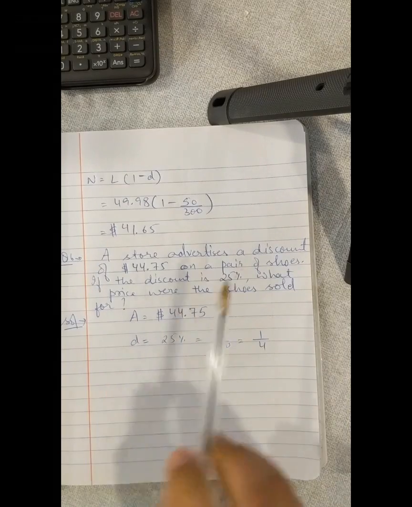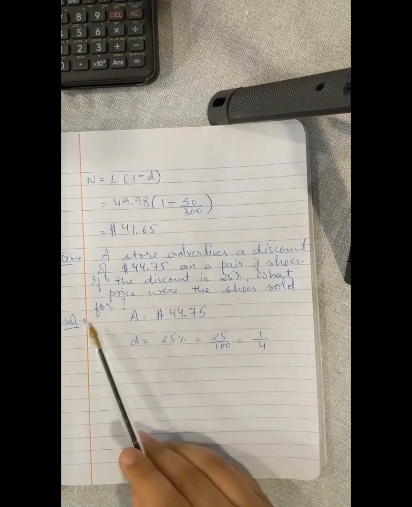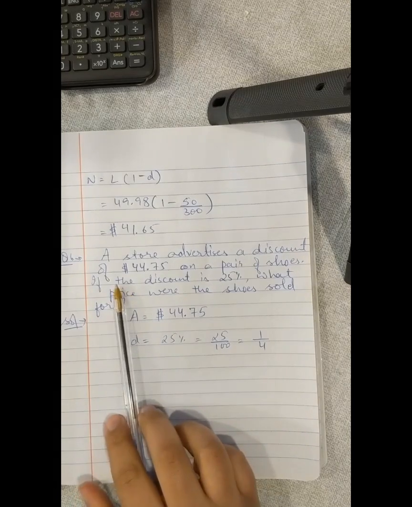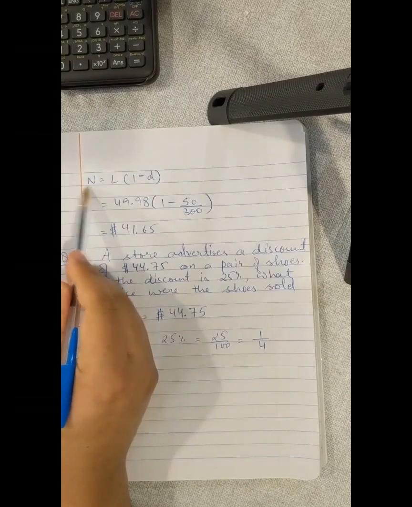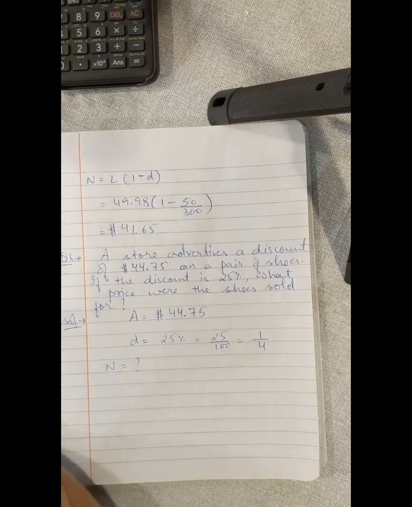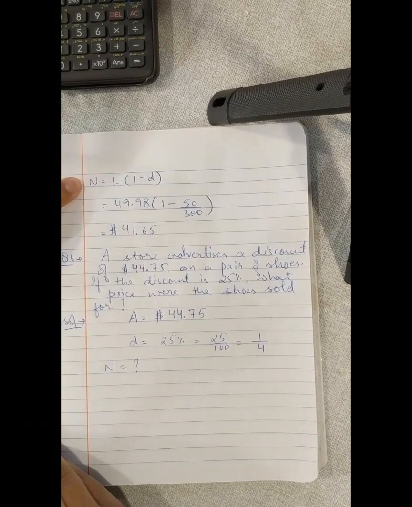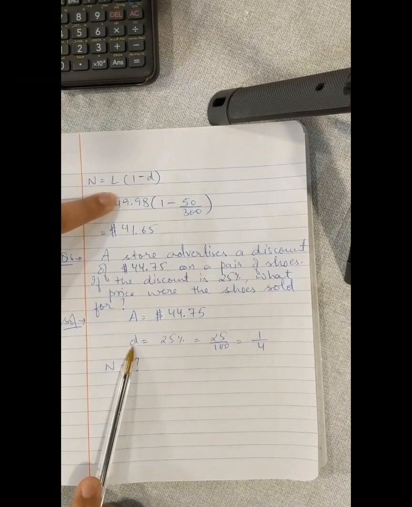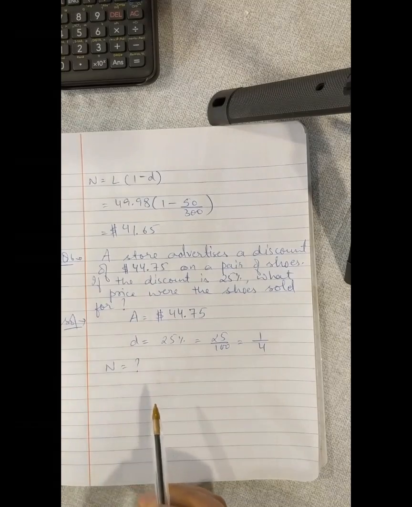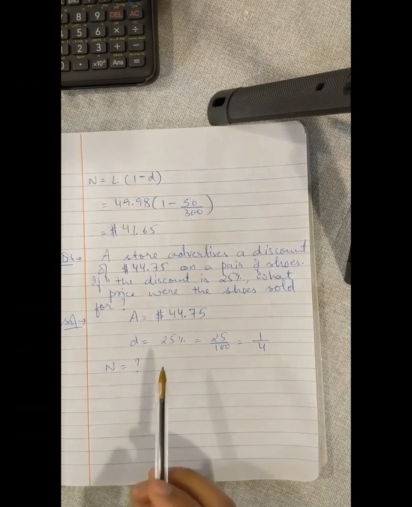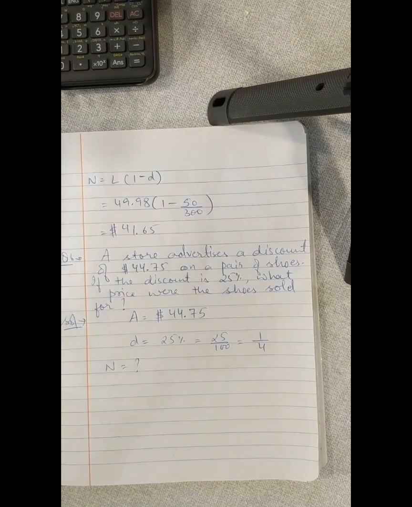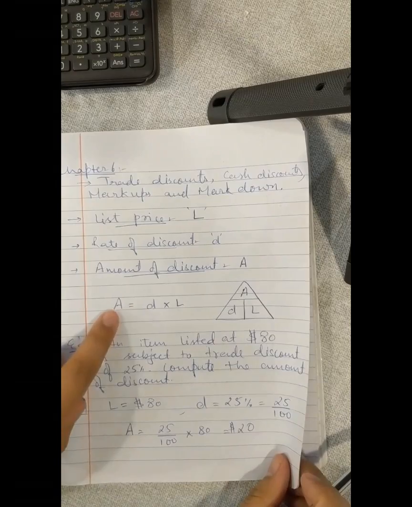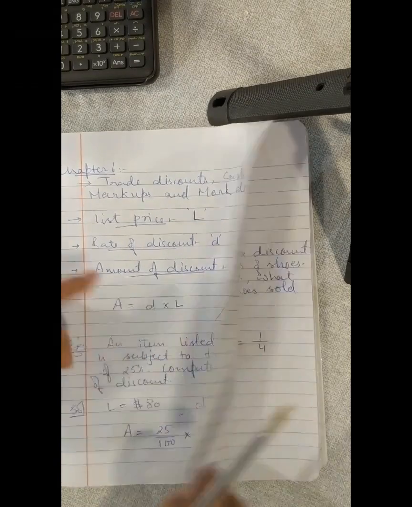We have A, we have D. What do we need to find? What price were the shoes sold for? So we need to find the price for which they sold the shoes, right? That's the final price they sold it for. The final price is always the net price. We need to find N. In the formula for N, I need L and D. Okay, I have D, but I need L, right? How can I find L? Instead of L, I have A, and we have the formula A equals D times L. From this formula, now in this question we have A and we have D, so I can find L.